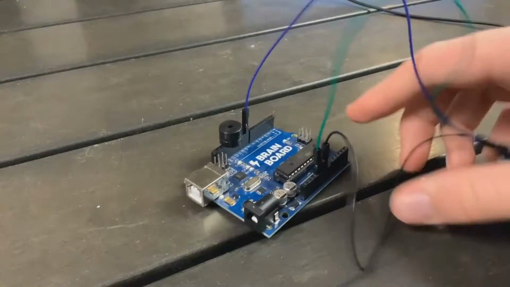I'm going to disconnect the brain board from my computer and we'll switch to the iPad cam once again to show you how you can build this. So we have the brain board here.